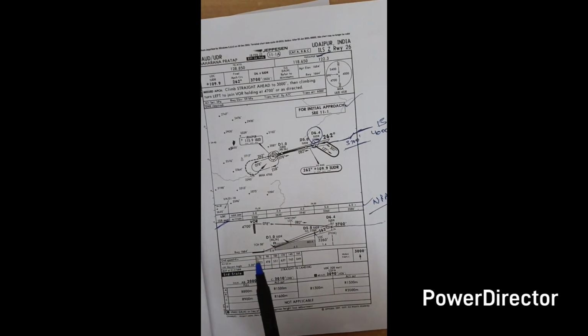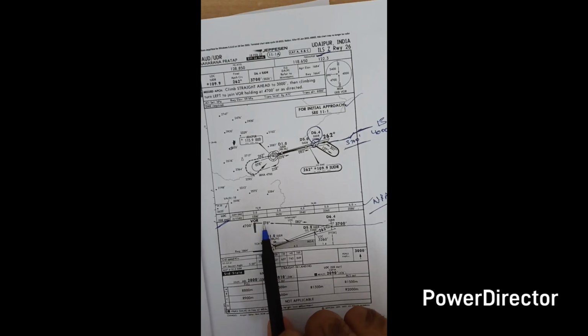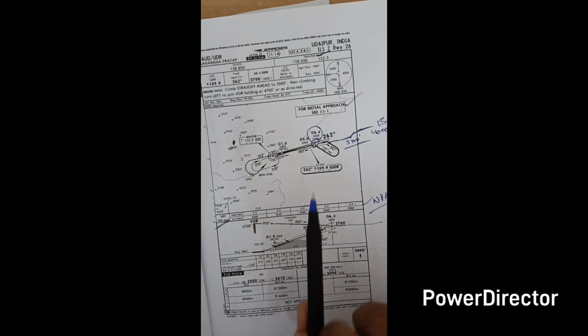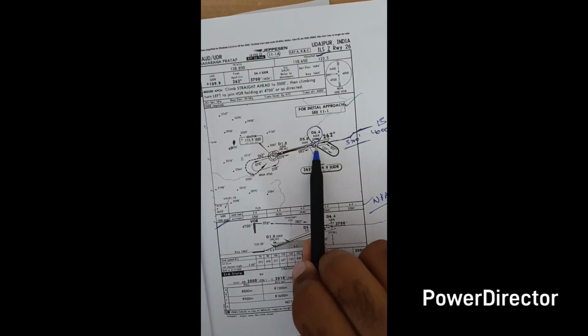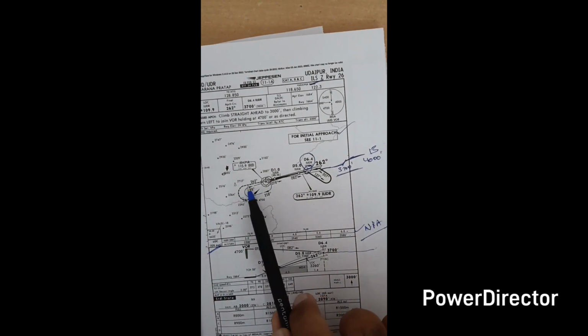So in the profile view you can see 4700 over at the viewer, okay, and then descending following outbound radial 078 and then intercept localizer. So this will be the back course. Okay, intercept localizer back course 082, and then you keep going out descending to 3700 till 6.4. At 6.4 you have to do this reversal, which is a procedure turn, okay, to the right hand side. So you can see you came via overhead.